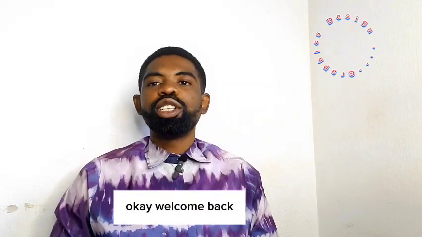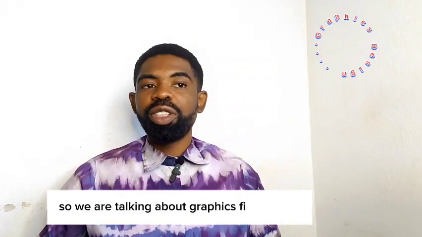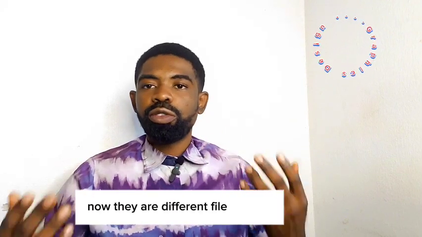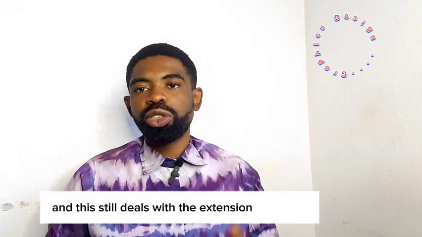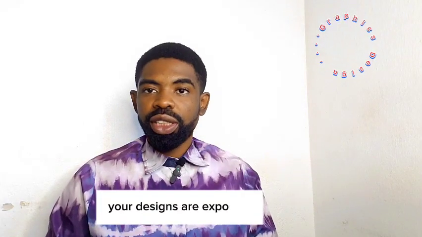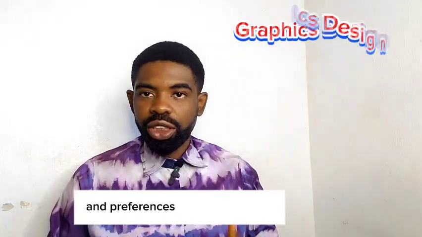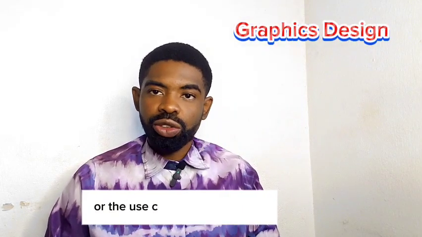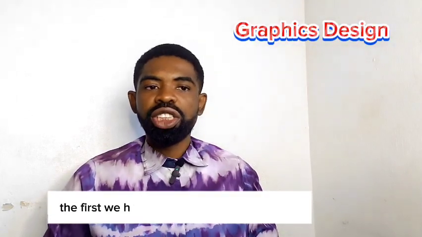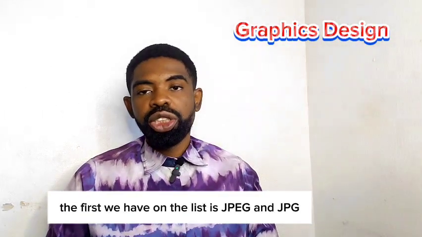Okay, welcome back. So we are talking about graphics file formats. Now there are different file formats, and this just deals with the extensions at which your designs are exported. Now these formats might vary from designers' preferences to the application or the use case of such designs. The first we have on the list is JPEG and JPG.